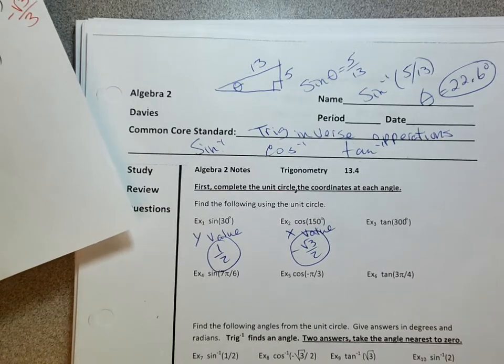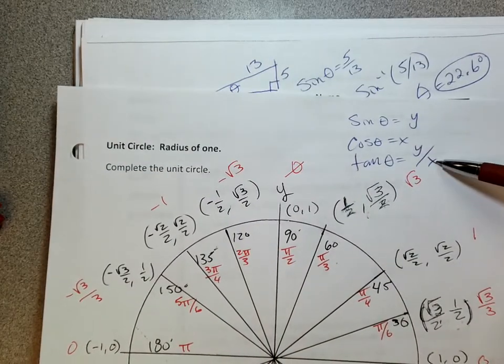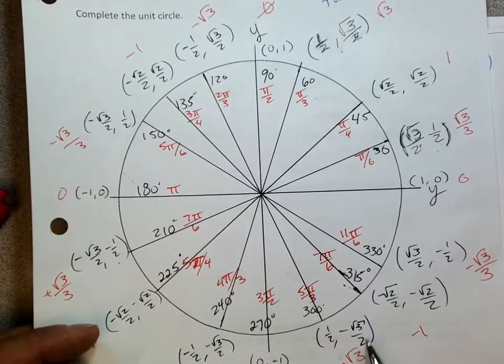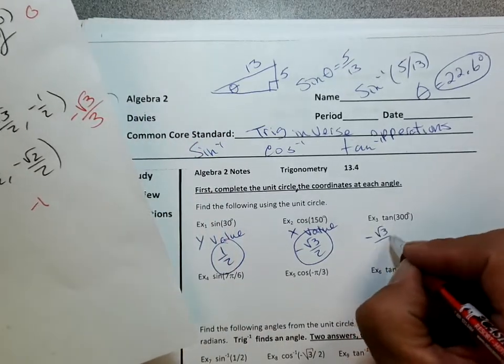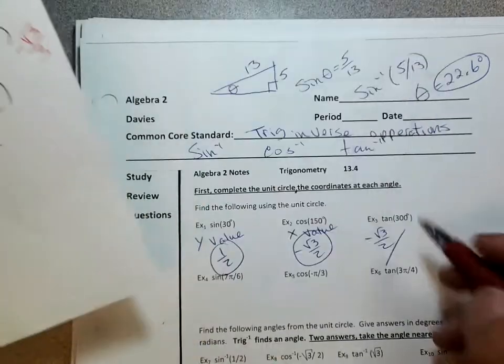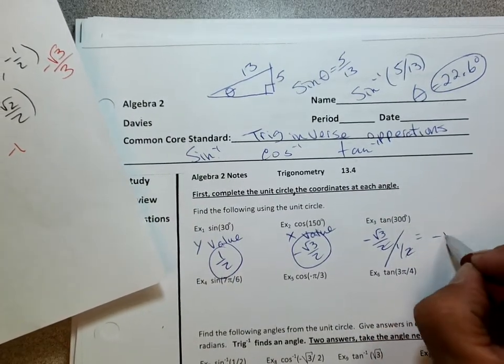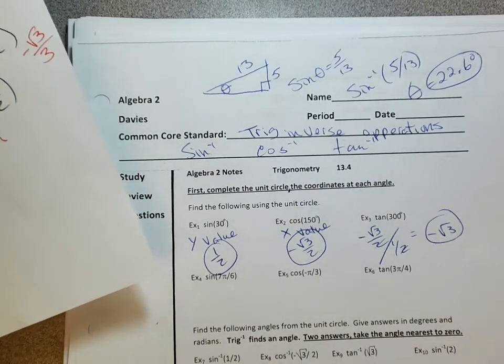Now, tangent's a little bit different. What I know about tangent is tangent's the y over the x. So what we want to do is go to 300 degrees, which is here, and take the y over the x. So if I go negative square root of 3 over 2, all over 1/2, the 2's will cancel, and you're left with just a negative square root of 3. And that's the tangent value.